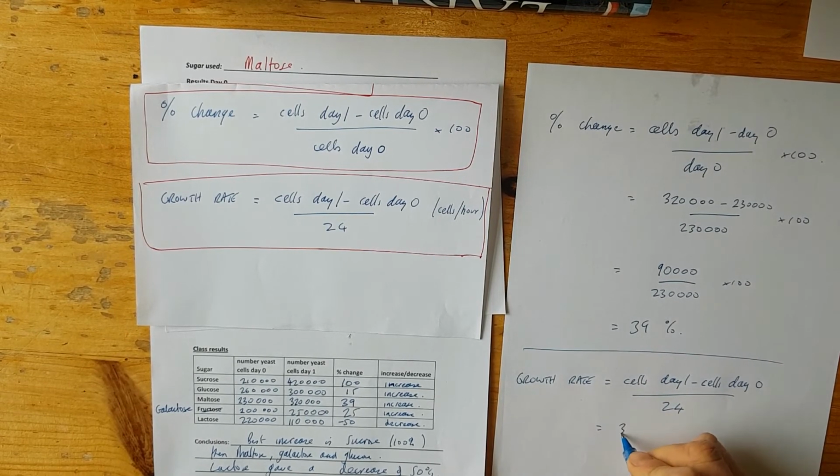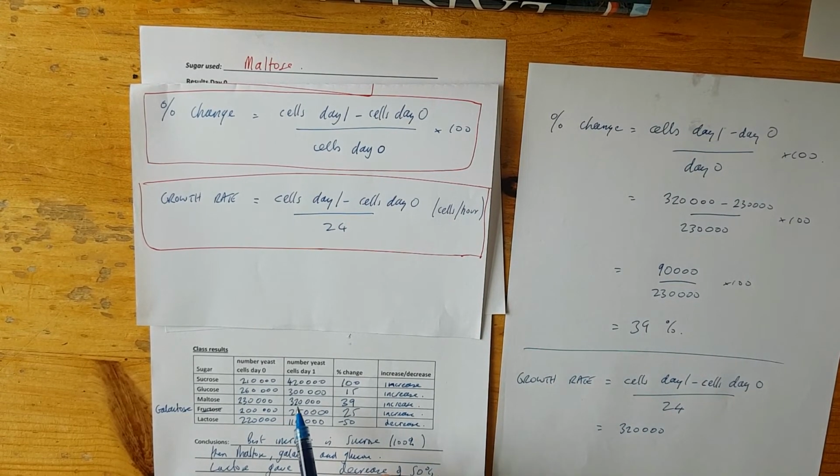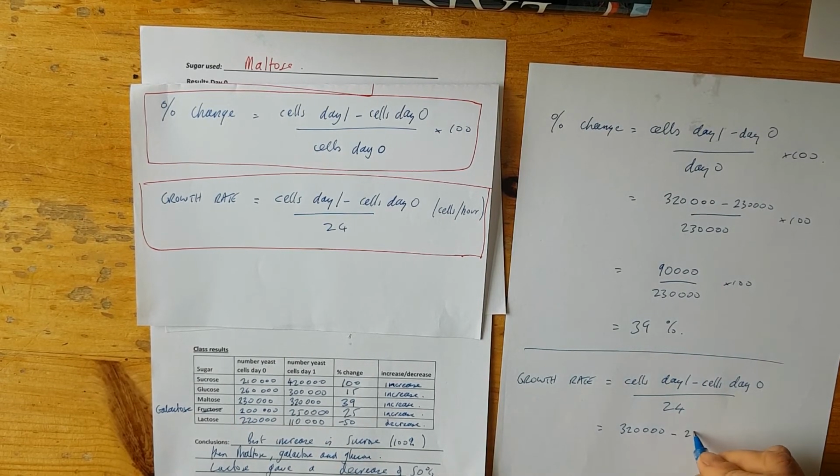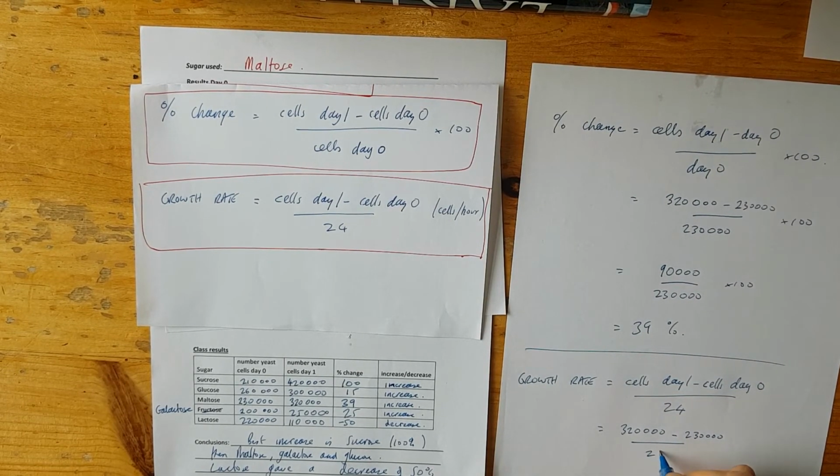So same numbers, 320,000, minus day 0, which is 230,000, divided by 24.